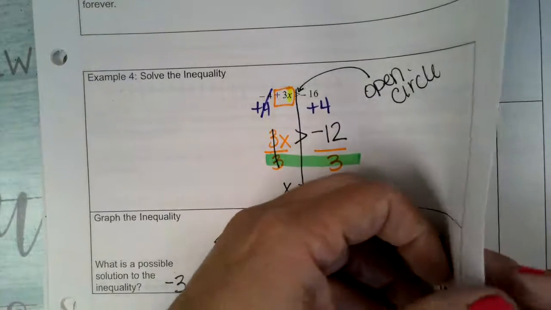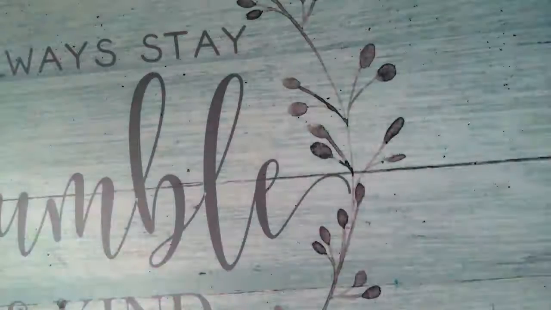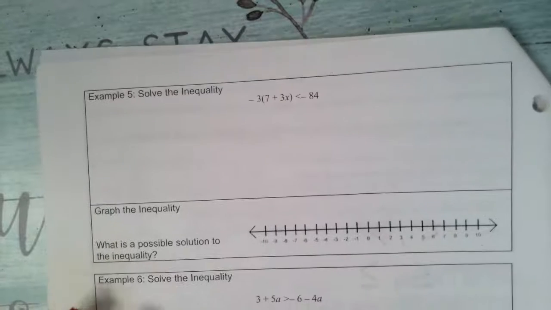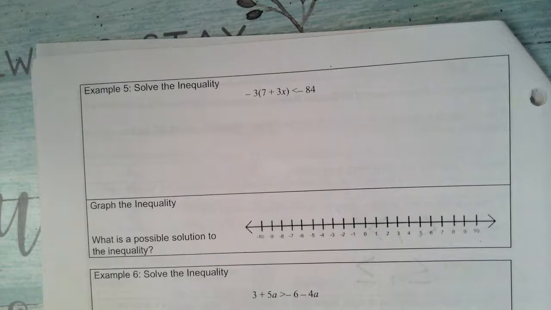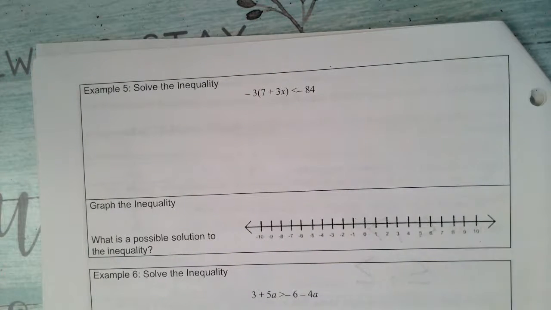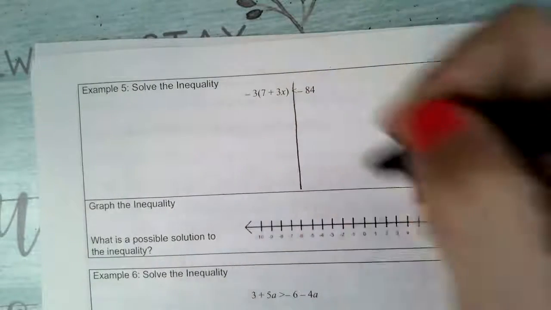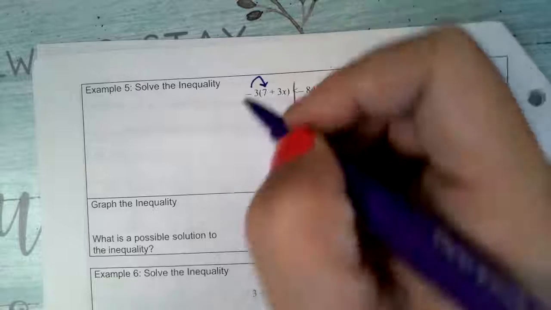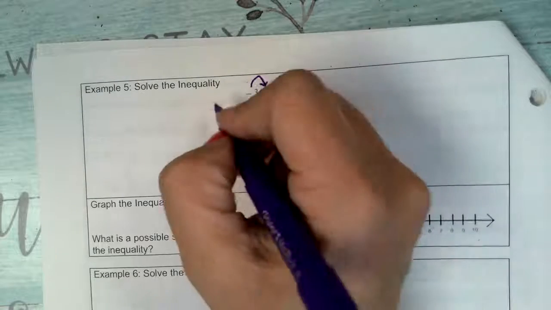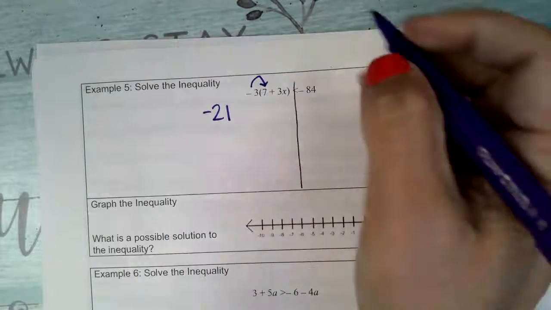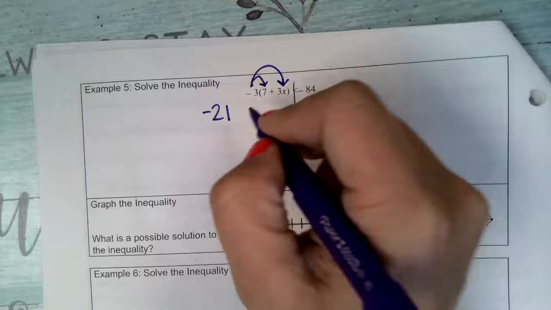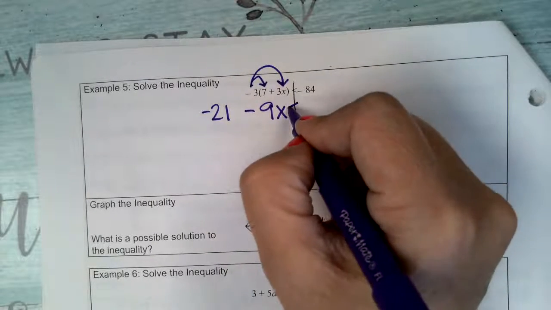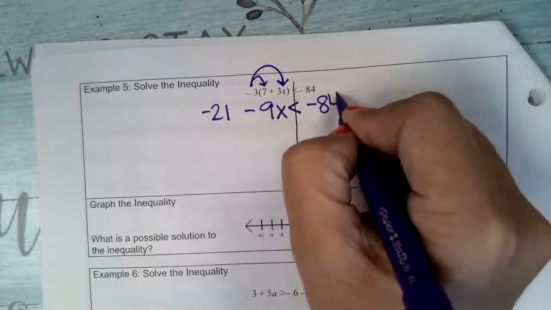Example number 5 will show you a different method, a different part of the inequalities. We got to get rid of those parentheses. In order to get rid of the parentheses, we're going to have to use the distributive property. So as I distribute, negative 3 times 7 is negative 21. Negative 3 times positive 3x is a negative 9x. And then I'm going to drop down my less than symbol and my negative 84.